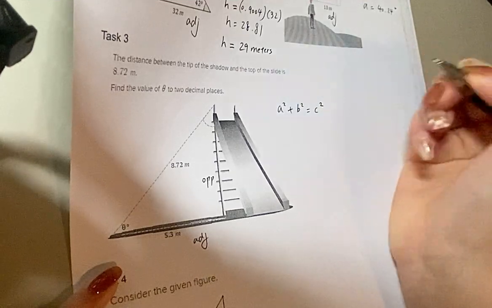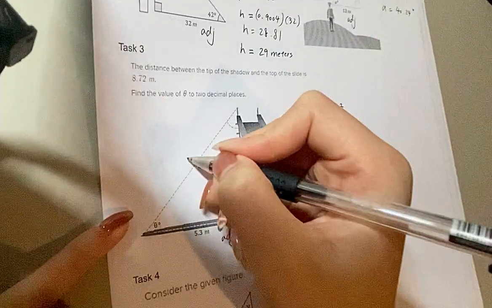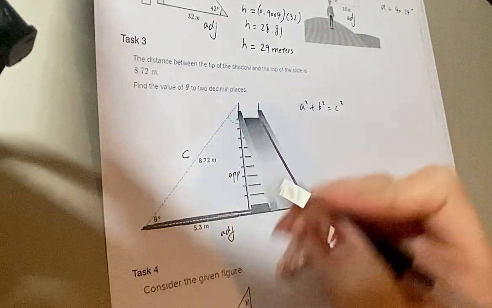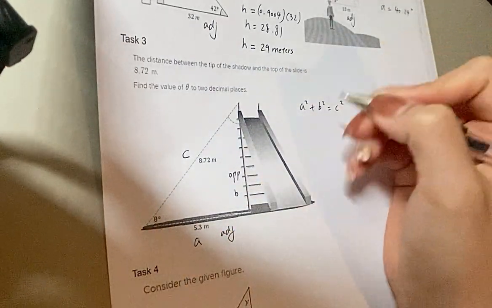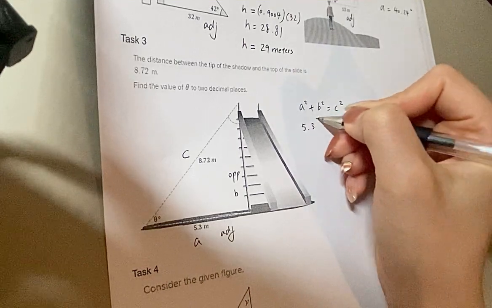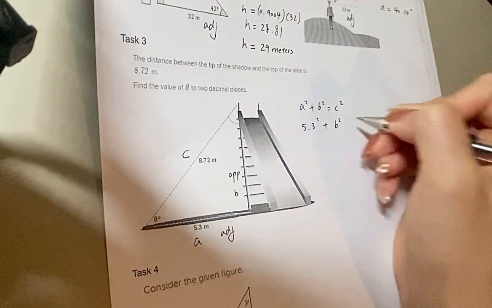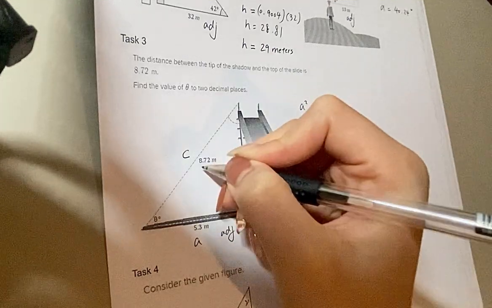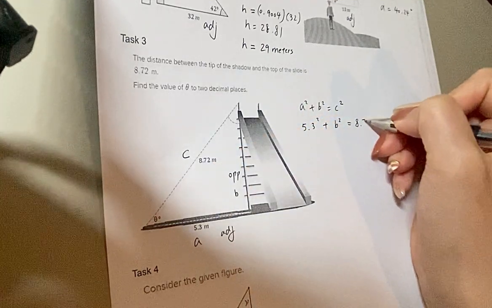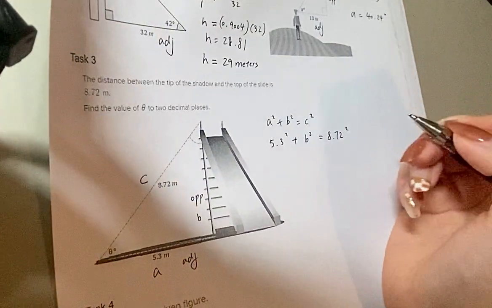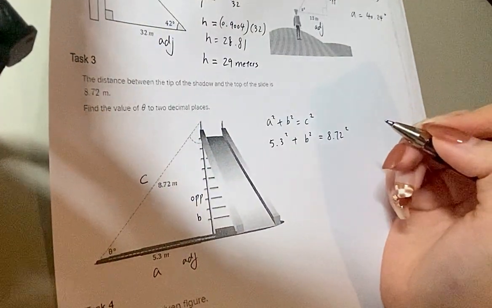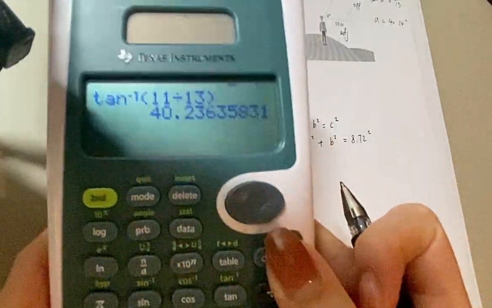So a squared plus b squared equals c squared. And we know that this side is c, and we can set this side as a and this side as b. So we would put 5.3 squared plus b squared, which is the missing side, equals the hypotenuse squared, 8.72 squared. So now we can put that into the calculator and solve for b.